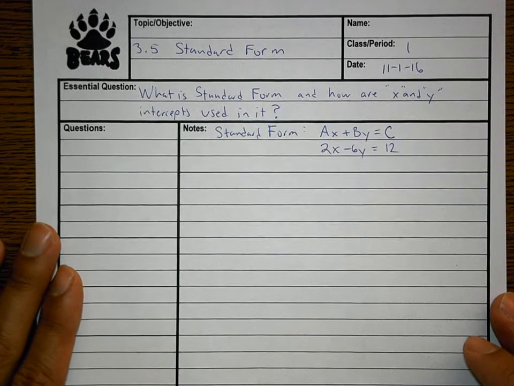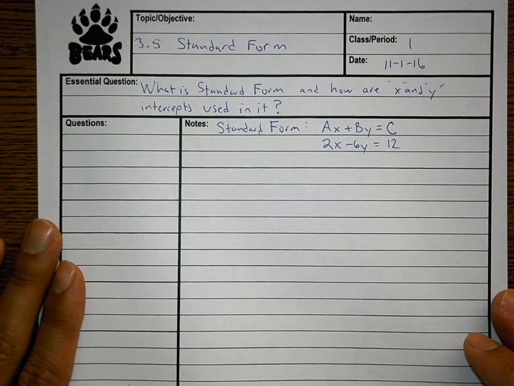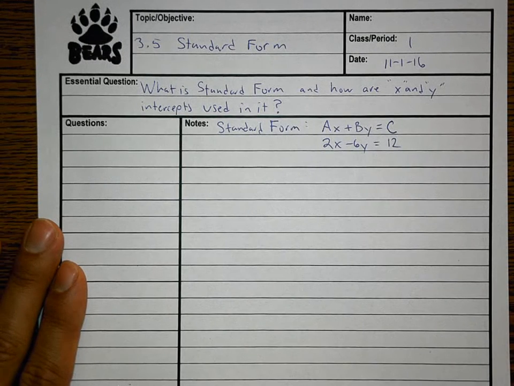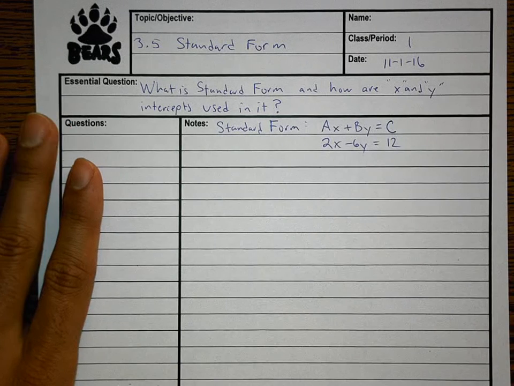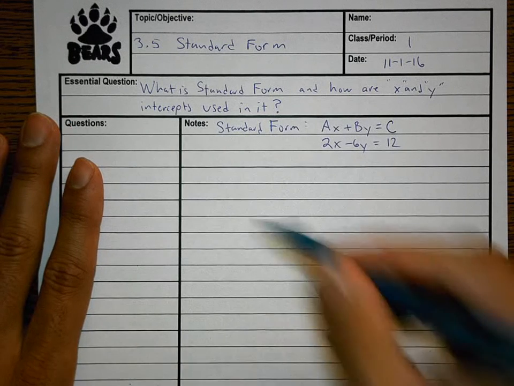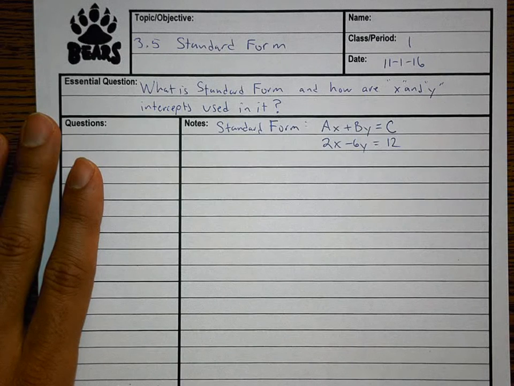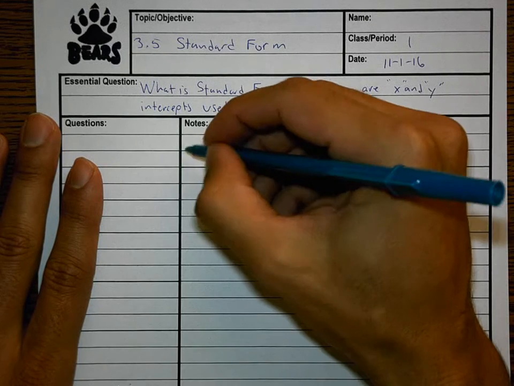Yes? Why is it called standard form if the slope-intercept form is used more? This is more used for higher degree polynomials. There you go. Okay, so this is called standard form. It's where your x's and y's are on the same side of the equal sign.